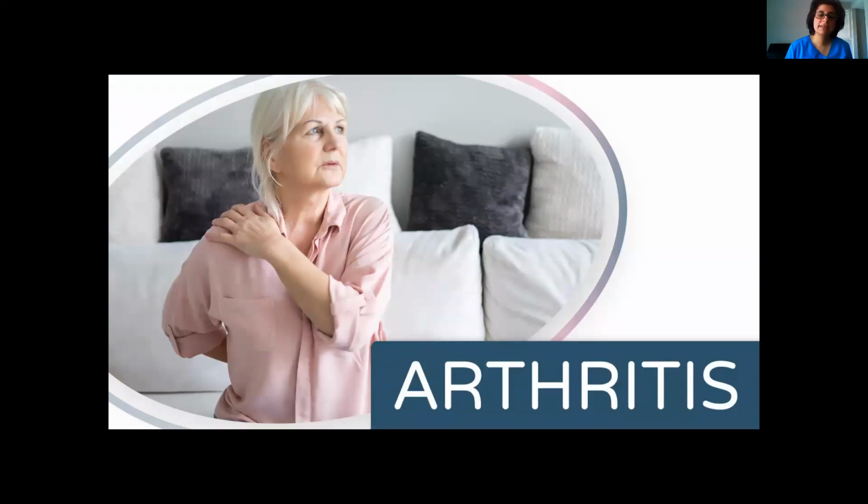So arthritis is when any joint in the body can be impacted. The most common type of arthritis in the shoulder is osteoarthritis. Again, it's the wear and tear, how you've been using your shoulder, and wear and tear can cause a lot of symptoms such as swelling and pain and stiffness.